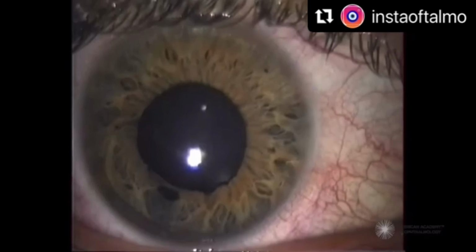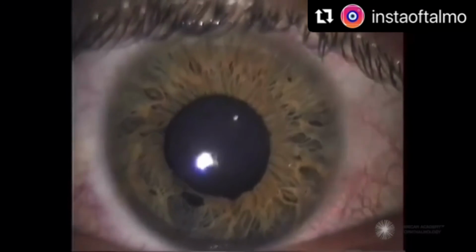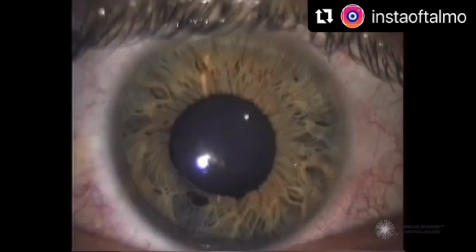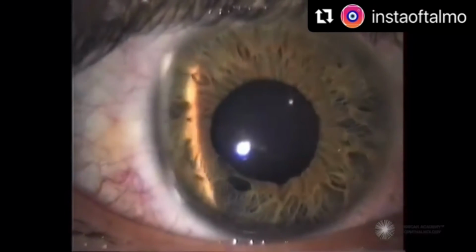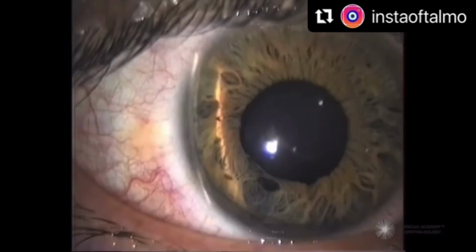This is a patient with angle recession glaucoma. Note the sphincter tear inferiorly. If we put a thin beam of light on this patient's cornea and direct it at the very far temporal portion of the cornea, we can see that the anterior chamber is very deep. Here at higher power, we see the corneal thickness and the very, very deep anterior chamber thickness.